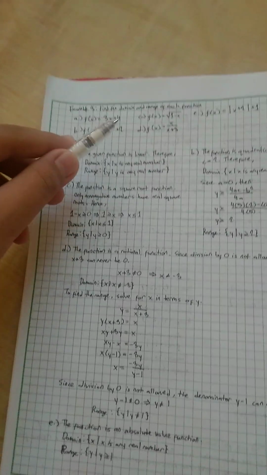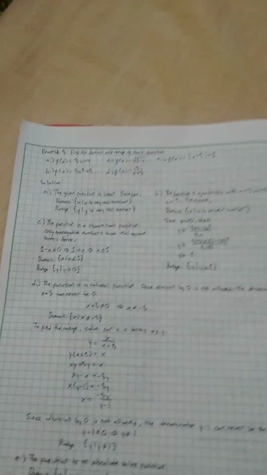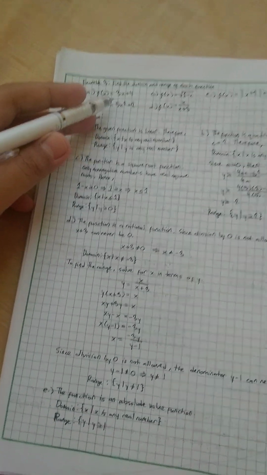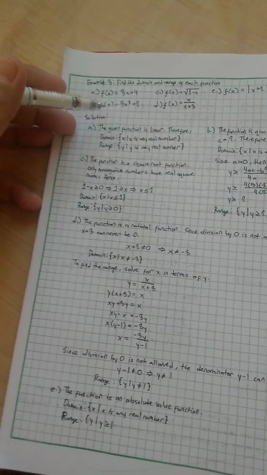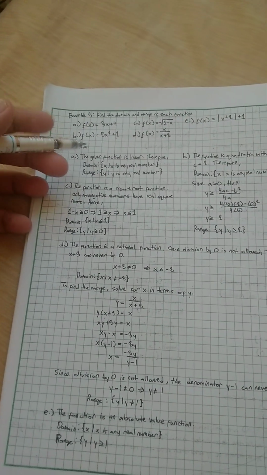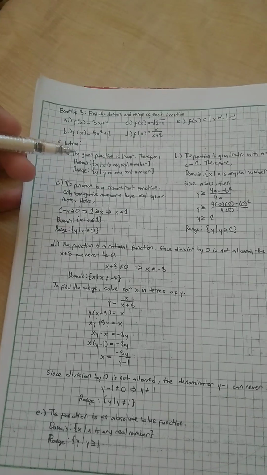There are still some examples that I want to show you. We have to find the domain and range for each of these functions. For letter A, the function of x is equal to 3x plus 4. Since the given function is linear, the domain is x, any real number, and the range is y, any real number.